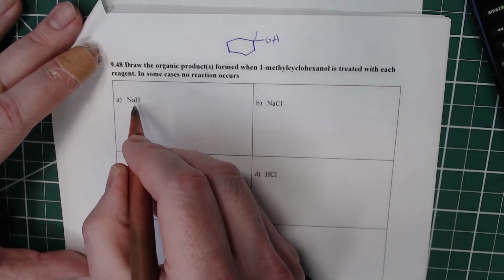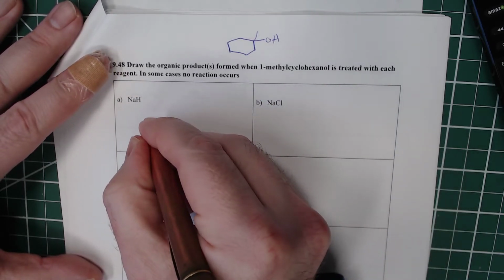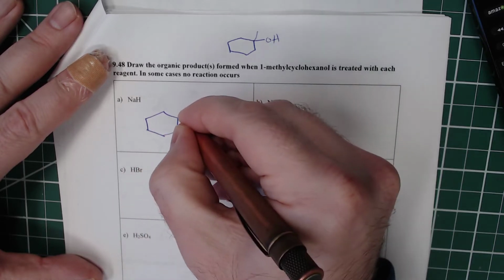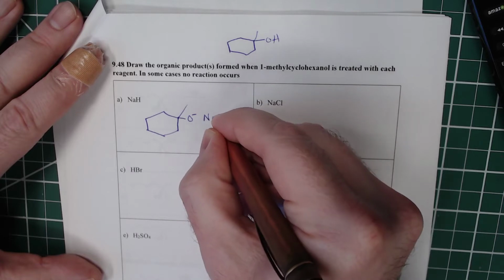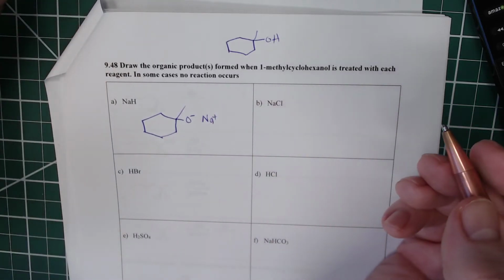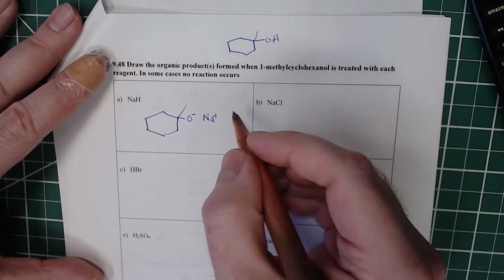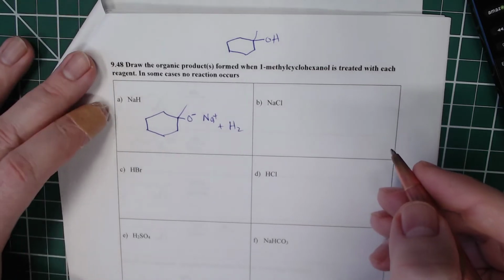If we use sodium hydride, we saw this a little bit earlier, this will deprotonate that OH to make the alkoxide. So we'll have O minus, and I'll go ahead and put the counter ion, sodium, because it will be a sodium alkoxide. And since hydride ended up with hydrogen, we're going to have H2 as our byproduct.